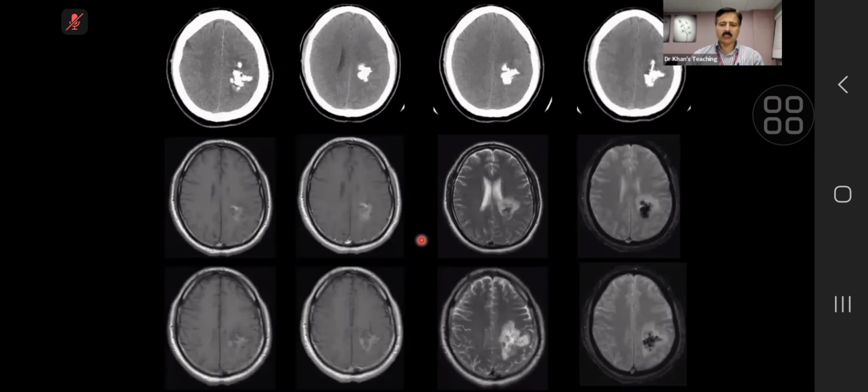This is another case. In this case, there was what we call a burnt out AVM. Burnt out is partially calcified. And on susceptibility weighted image, there is a signal loss here. And correlating with this finding, you can see that portion of it is bright.